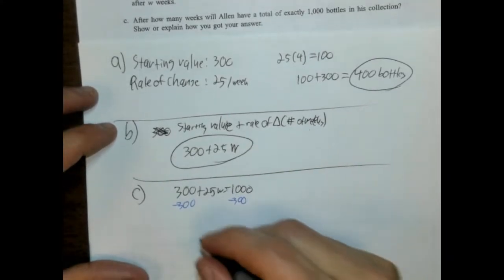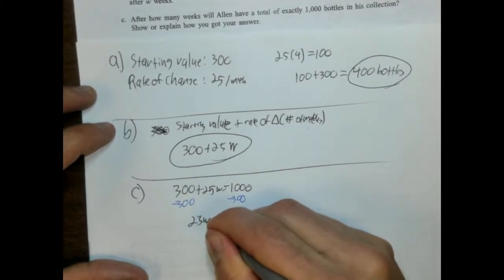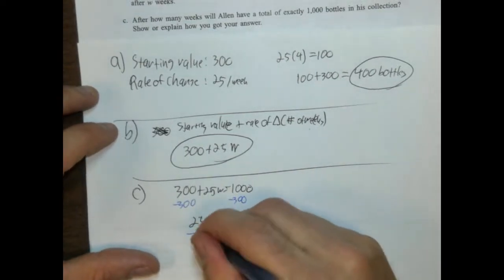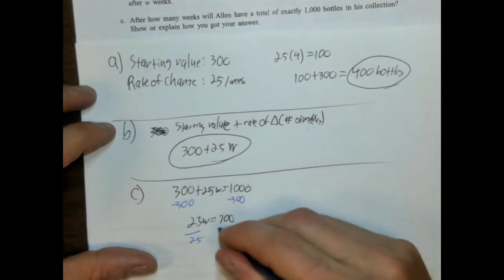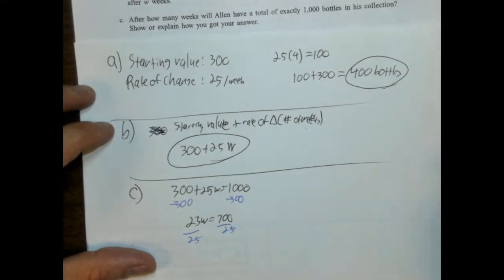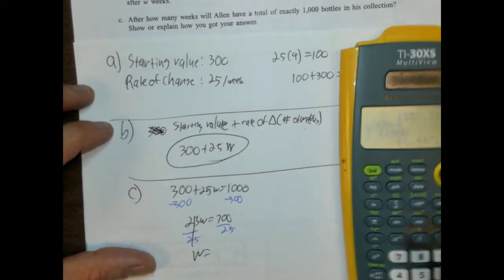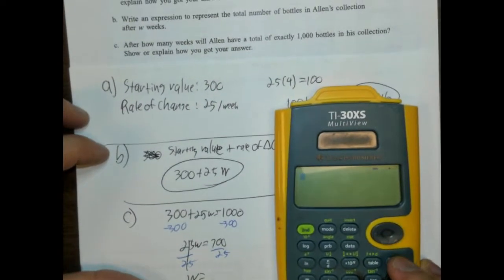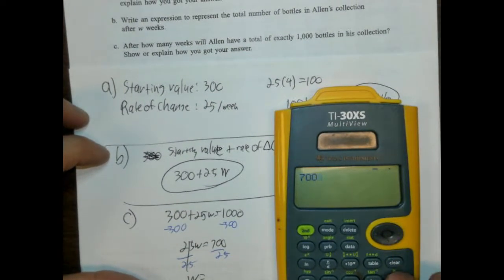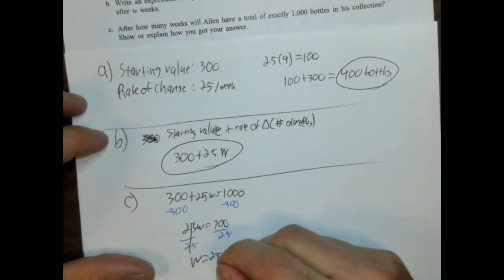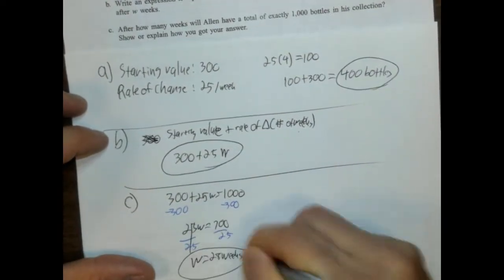There we go. So 25W equals 700. Then we're going to divide by our coefficient, which is 25. W equals 700 divided by 25, which is 28. So 28 weeks go by.